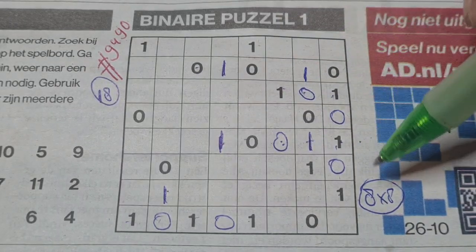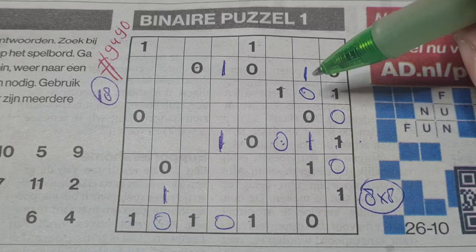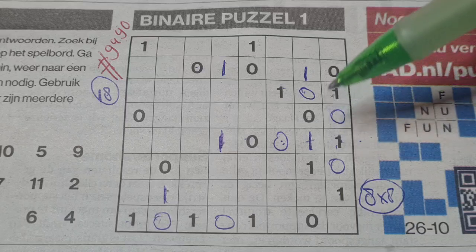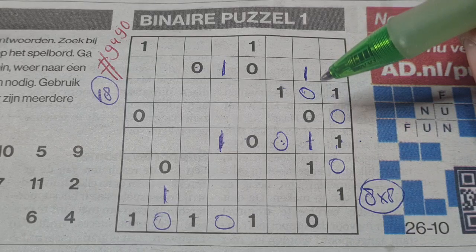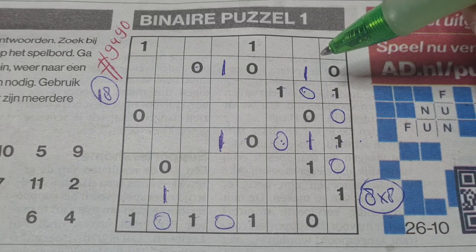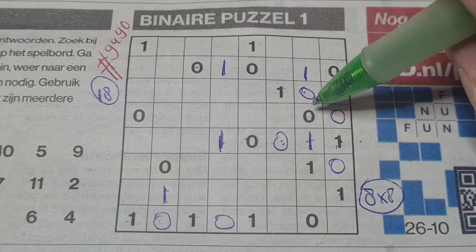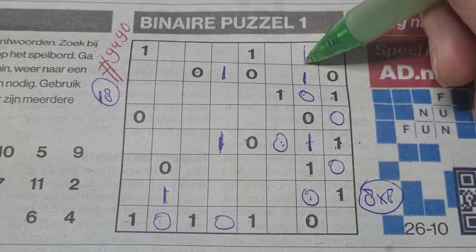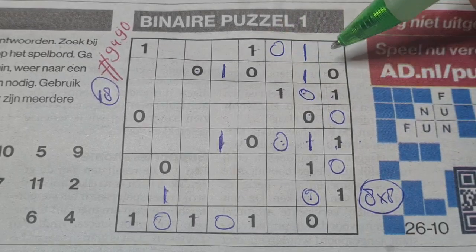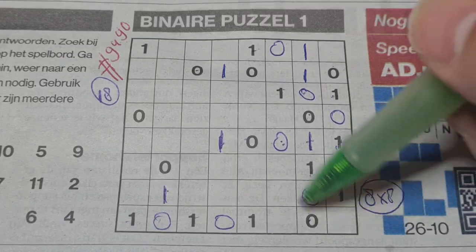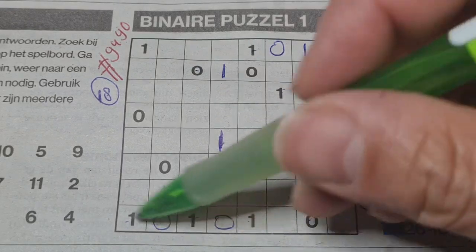Then, let me see. Well, I'm stuck here. Now I need to think. Double ones, here no, there no. Yeah, 1, 2, 3, 4 O's, so the rest are ones. Between the ones comes an O.